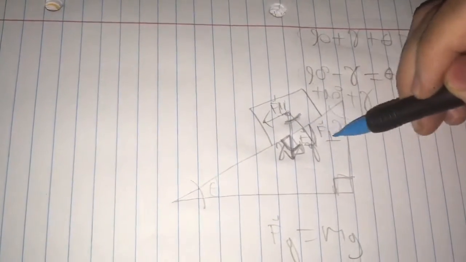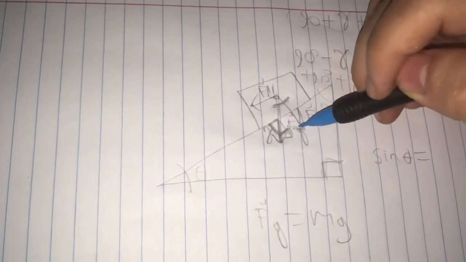Okay. So let's solve what is the magnitude of the parallel force and the perpendicular force. If we start off with the sine of theta, the sine of theta is equal to the opposite, which is the force parallel, divided by the hypotenuse, which is just the weight, or mg. If we multiply both sides by mg, we get that the force parallel is equal to mg times sine of theta.